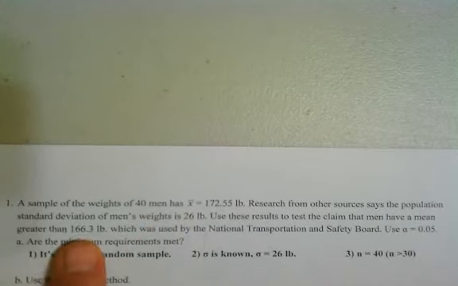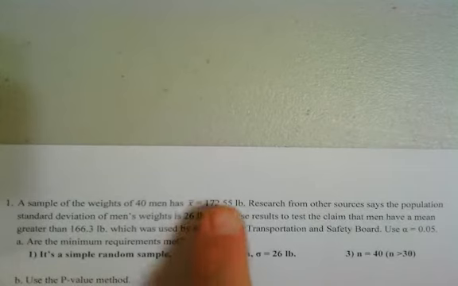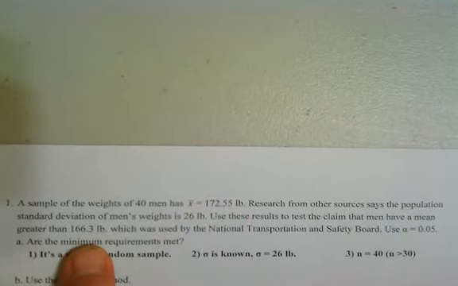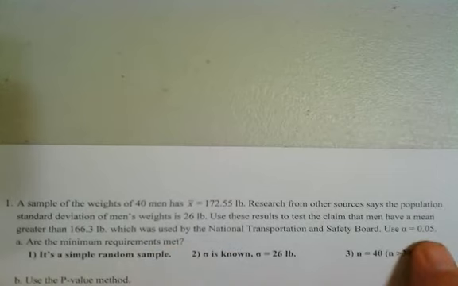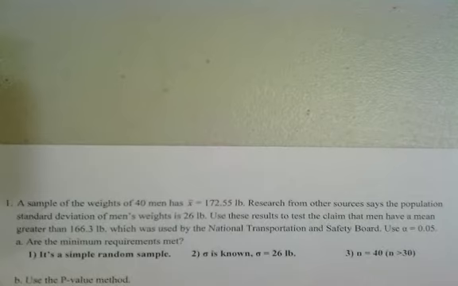But really what we're trying to test is, does that allow us to have the evidence that supports this claim? We're going to use an alpha of 0.05. As I said, it's usually going to give you the alpha. Sometimes it gives you the confidence level, and then you have to subtract from 1 to get your alpha. But usually it'll give you the alpha.